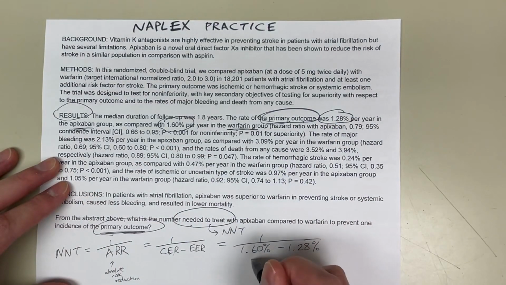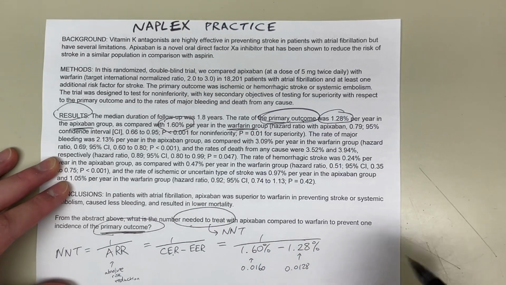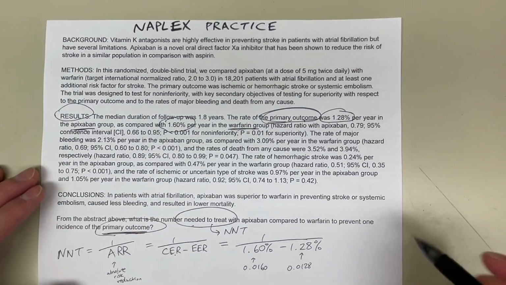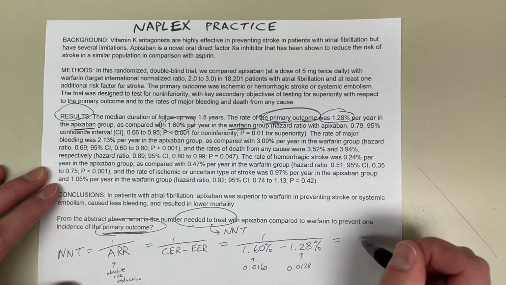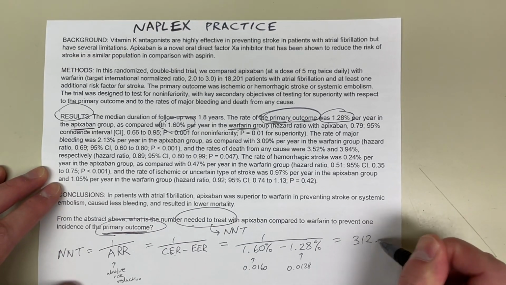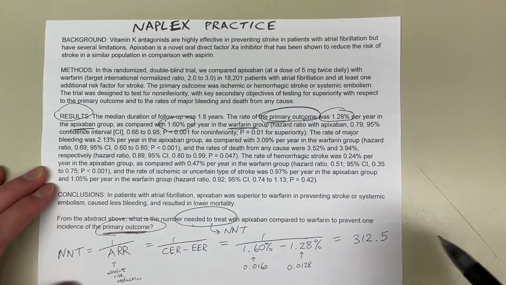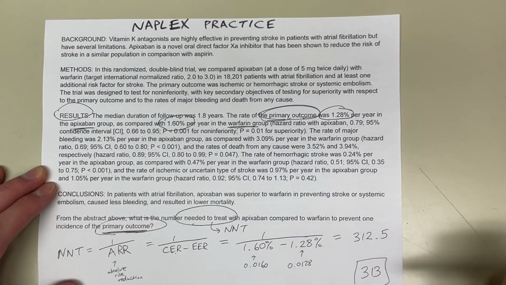Make sure you realize these are percentages. So this is also written as 0.0160, and this is 0.0128 when you do your calculation in your calculator. So when you solve for this, 1 divided by the quantity 0.0160 minus 0.0128, you'll get 312.5. That's the number needed to treat. So in biostatistics, you always round the number up to the nearest whole number. So the answer in this case is 313 is what you're going to be entering in the computer.